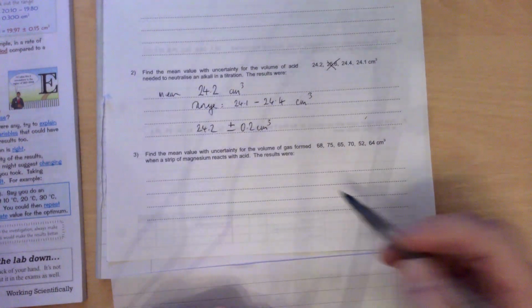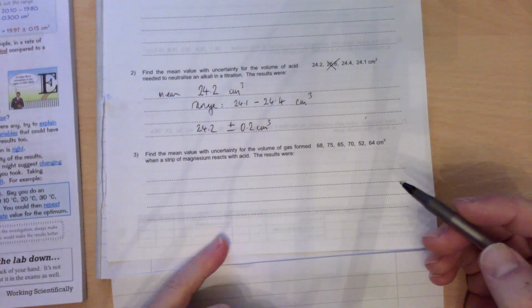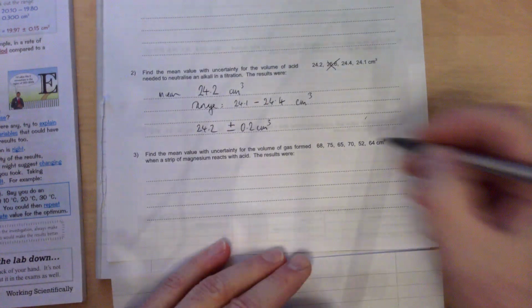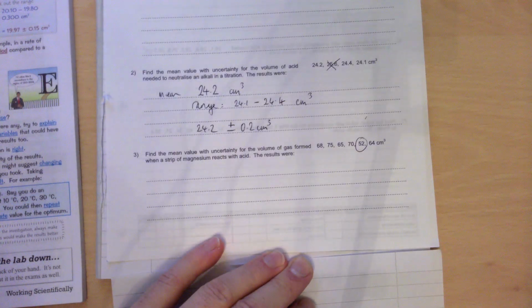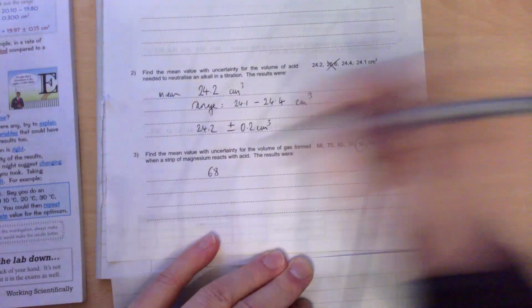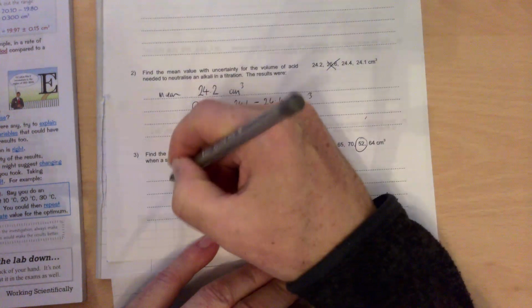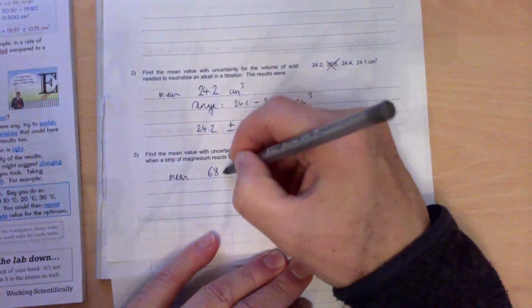So question 3, you've got volume of gas formed. You've clearly got an anomaly here. This is well away from everything else. Add together the other 5 bits of data and divide by 5. Round to 2 sig figs, you get 68 centimeters cubed. So the mean is 68 centimeters cubed.